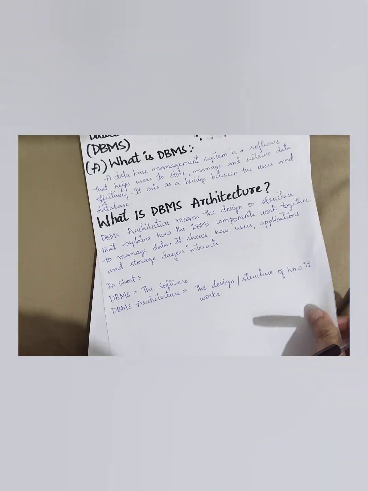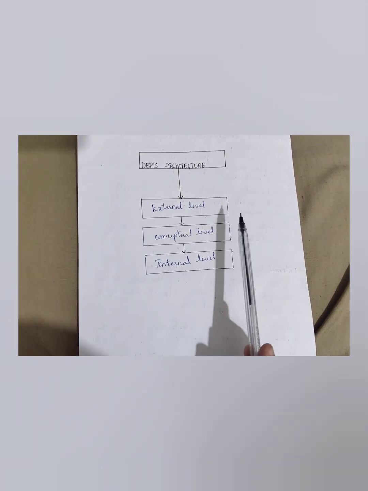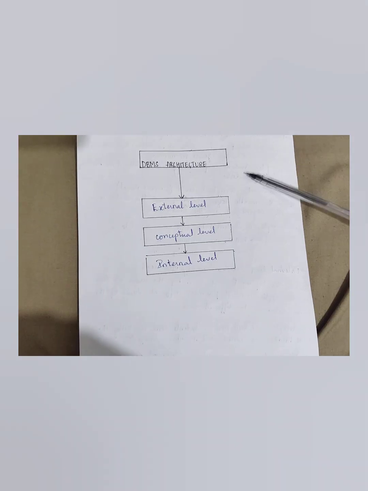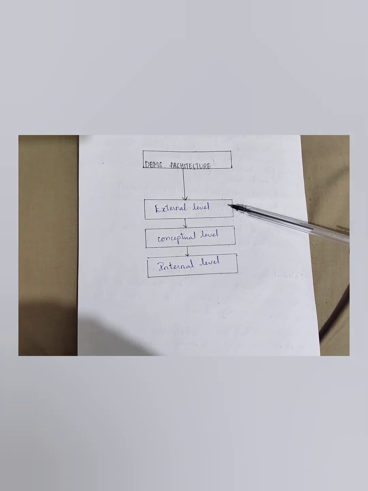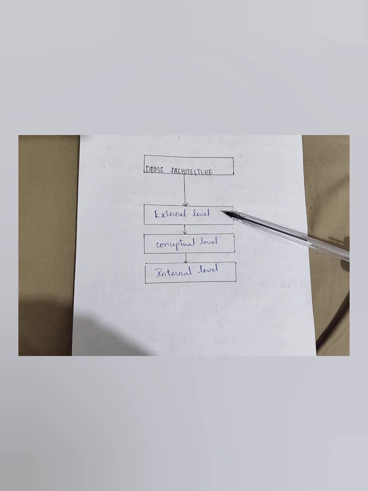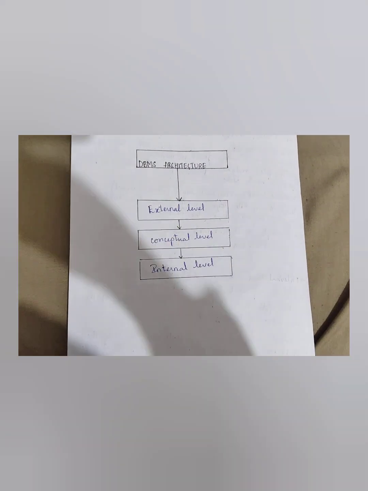We will see the architecture of DBMS. In DBMS architecture, we have three levels. First is the external level, second is the conceptual level, and third is the internal level. Now I am going to explain these three levels of DBMS architecture.